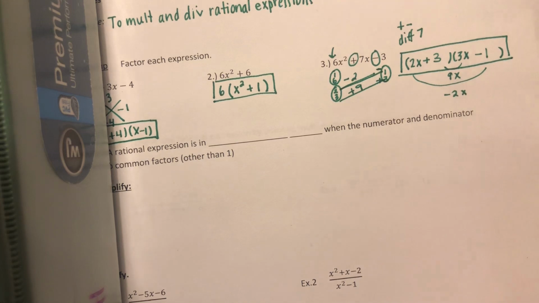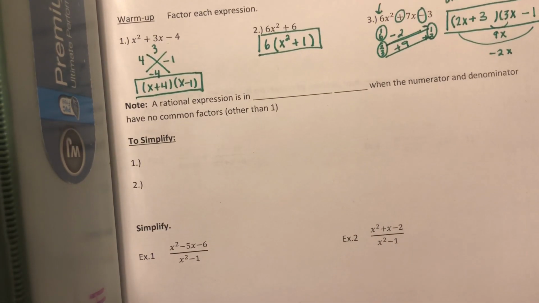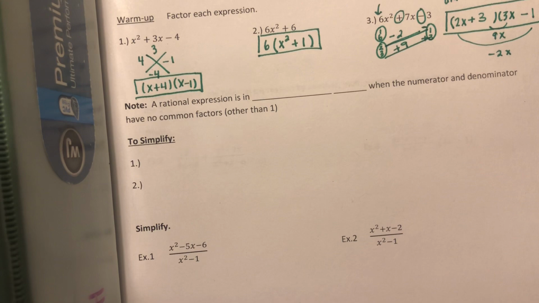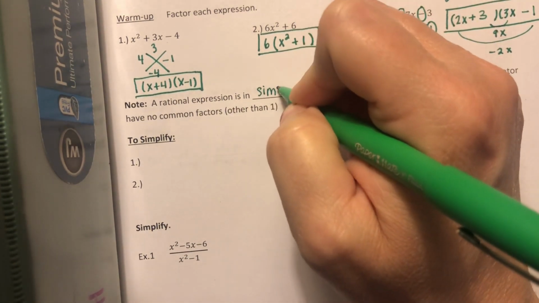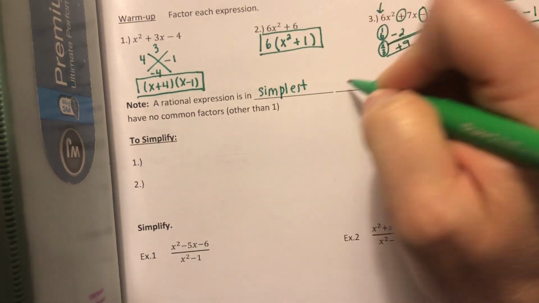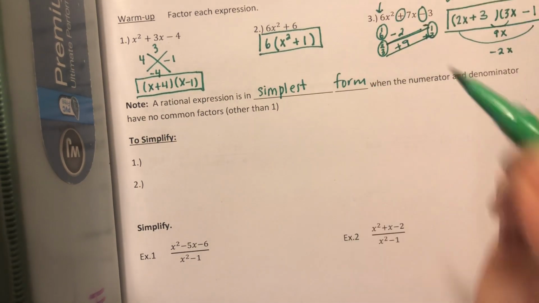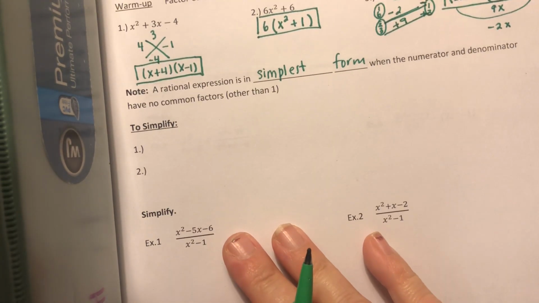Okay, hopefully our factoring is super strong by now. I know we've worked on that a lot this year and in Algebra 1. Okay, so now we're going to kind of get into today's topic. So a rational expression is in simplified form, or simplest form, when the numerator and denominator have no common factors other than 1.